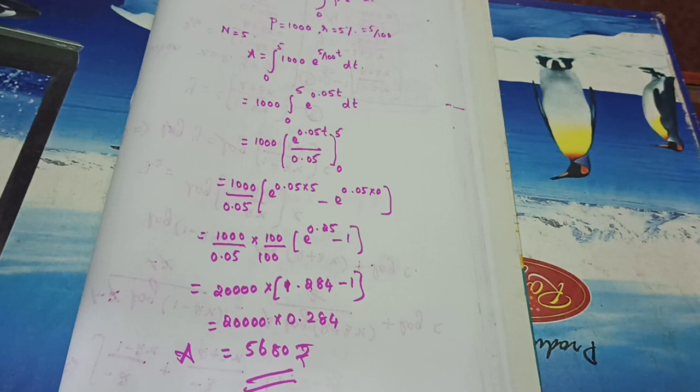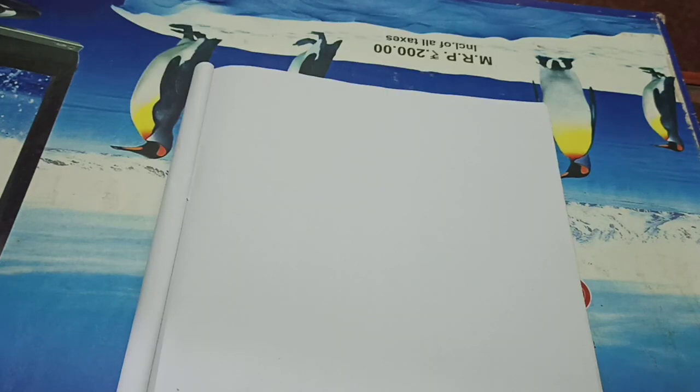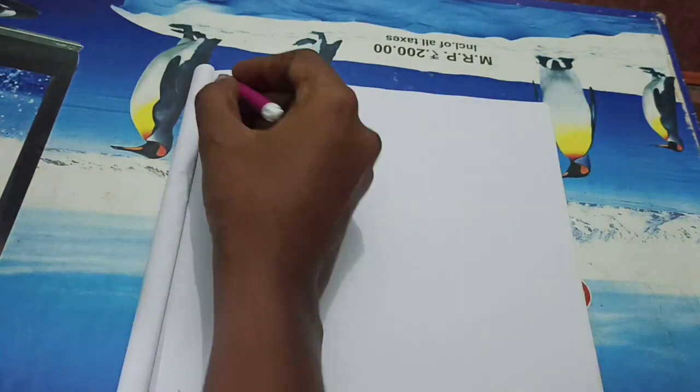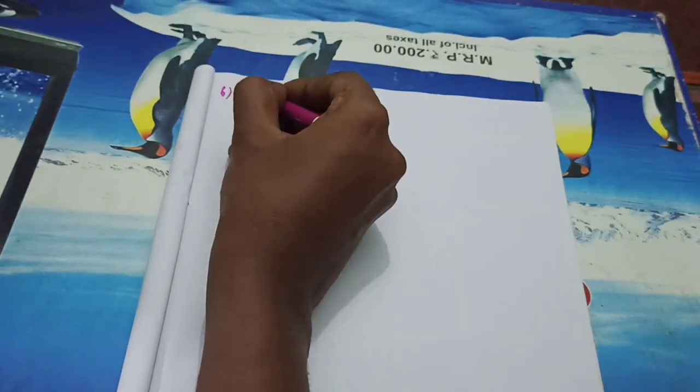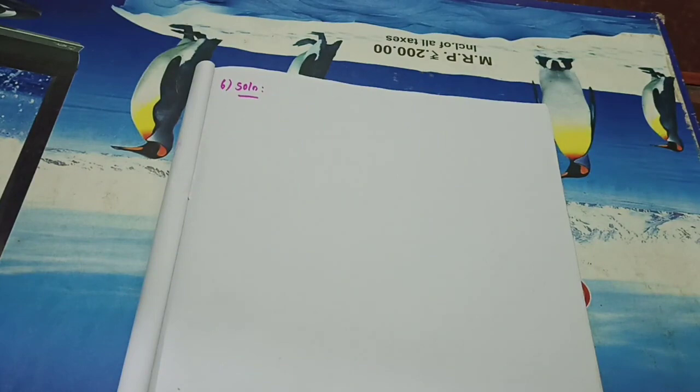Problem number 6. The marginal cost function of a product is given by dc by dx, where x is the output. Obtain the total and the average cost function of the firm under the assumption that the fixed cost, that is the k value, is given as 500. We need to find the total cost as well as the average cost function. The average cost function, you know the formula: total cost divided by x. So it's also very easy.